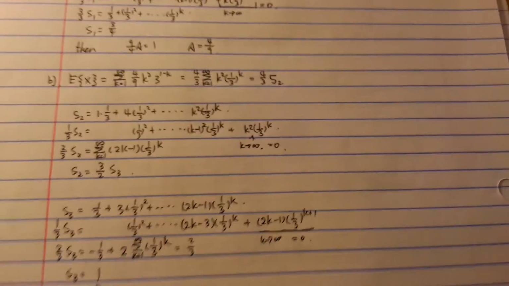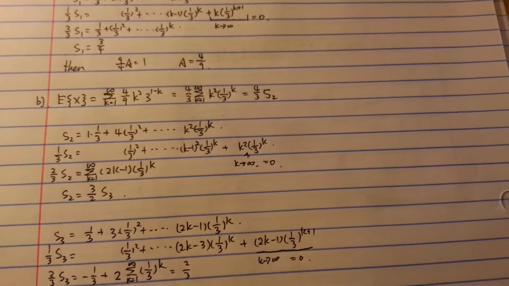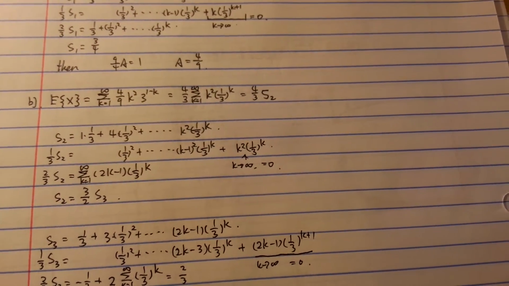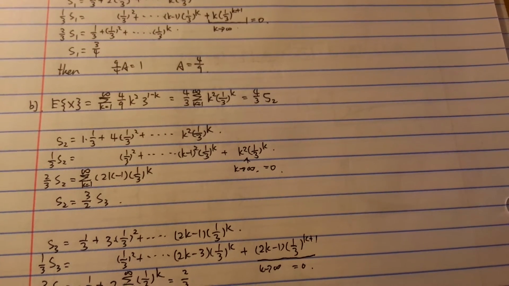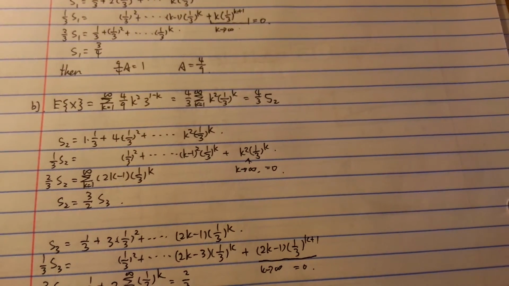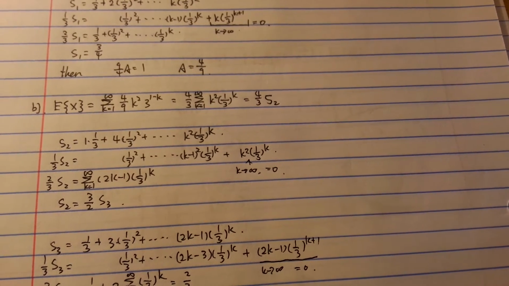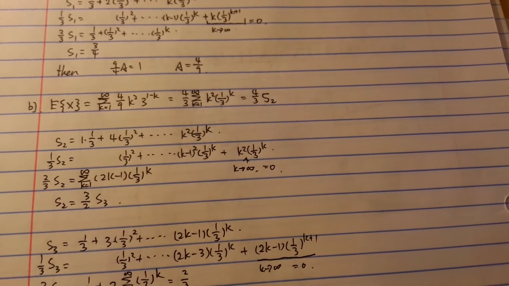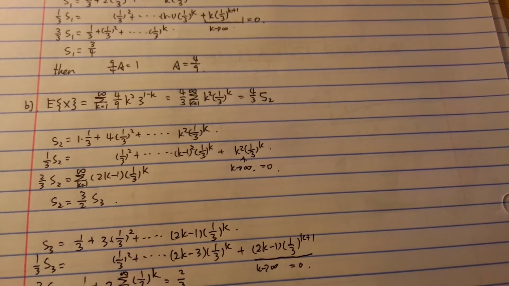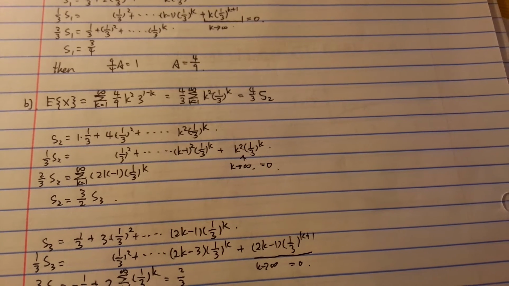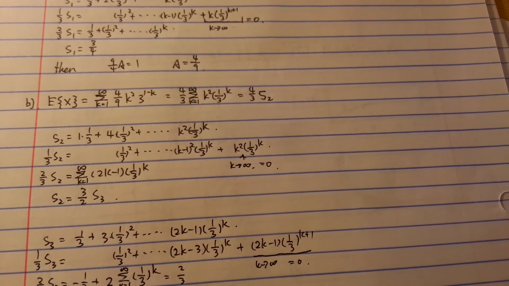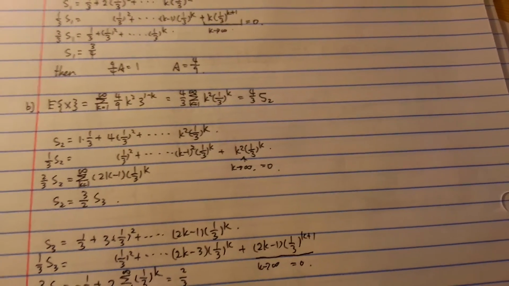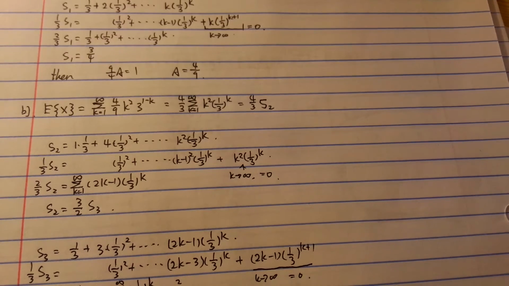Then we need to calculate the expectation of X. From the definition, we get this formula: the sum of 4/9 times k squared times 3^(1-k), from 1 to infinity. We rewrite this as 4/3 times the sum of k squared times (1/3)^k, and we let this sum equal S2, so this is just equal to 4/3 S2.